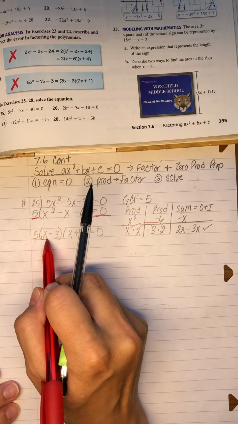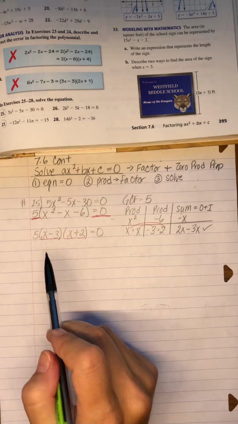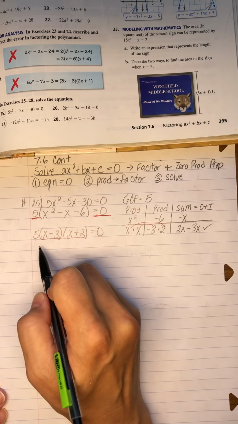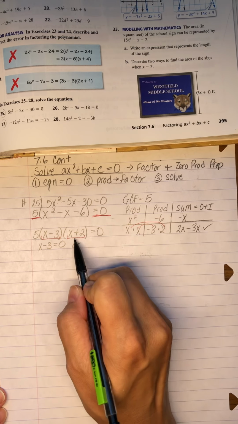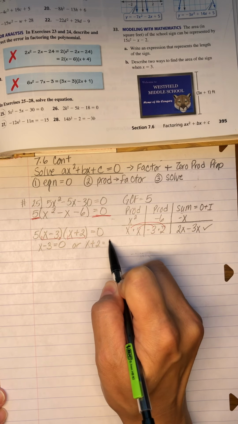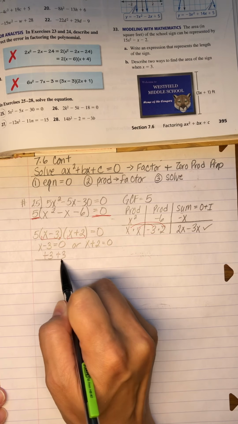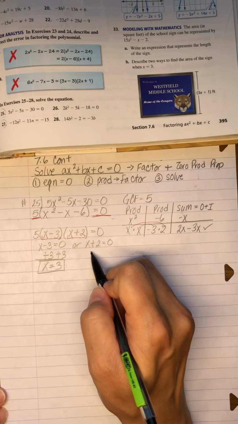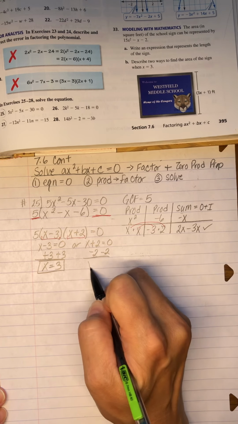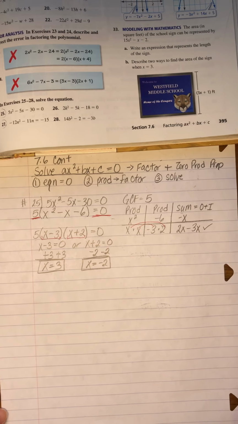I'm only going to use the factors that have x's in them so that I can find out the unknown value. So we're going to say x minus 3 equals 0, or x plus 2 equals 0. We're going to solve. We'll add 3 to both sides. We get x equals 3. That's our first answer. Subtract 2 from both sides. We get x equals negative 2, and that's our second answer.